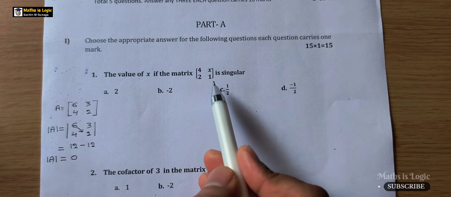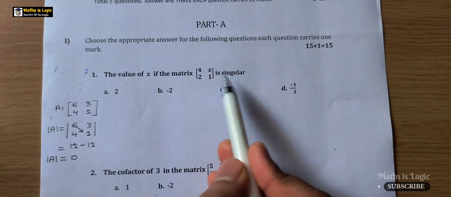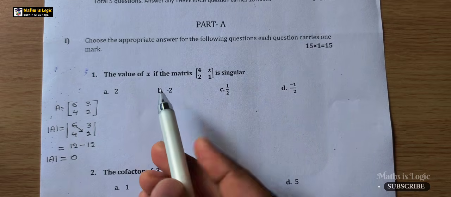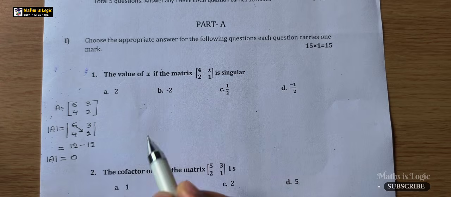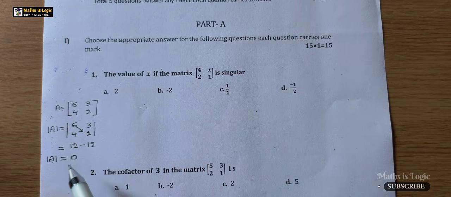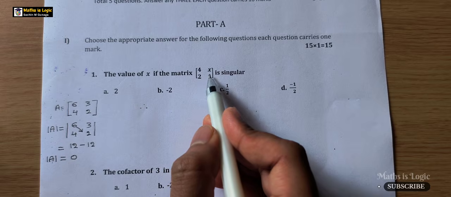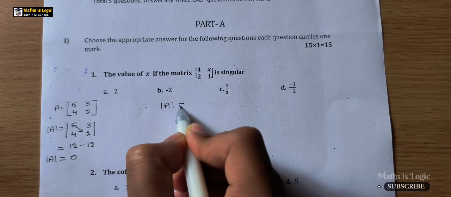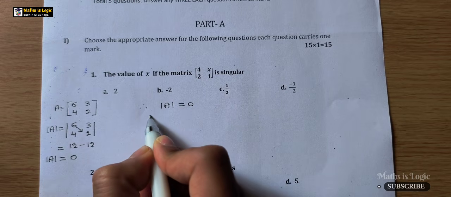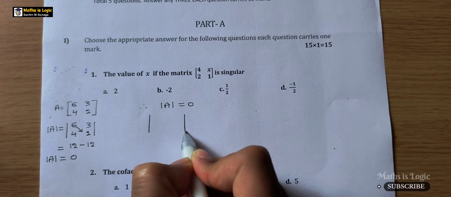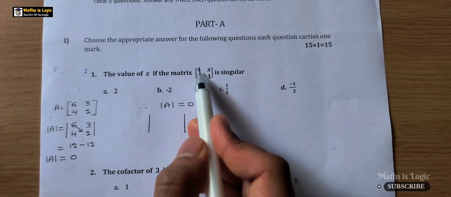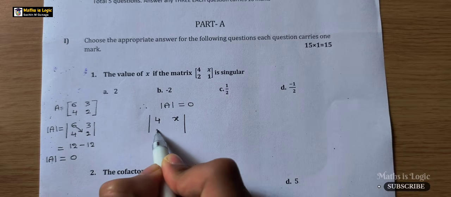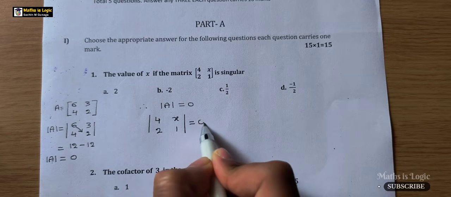So in this question, what they are telling is that this given matrix is singular. Using this condition, we need to find out the value of x. Therefore, in the first step, we write the singular matrix condition. Since this matrix is singular, the condition is that the determinant of A is equal to 0. Next, keep that determinant symbol as it is and substitute the matrix value, that is determinant of 4 x 2 1 is equal to 0.